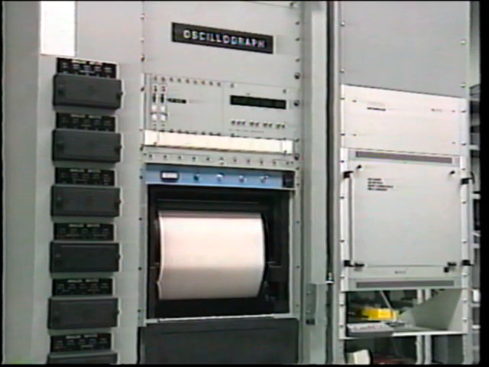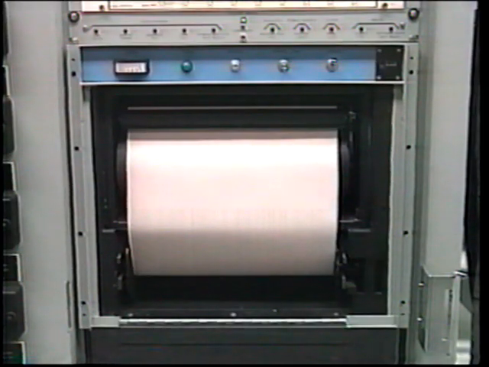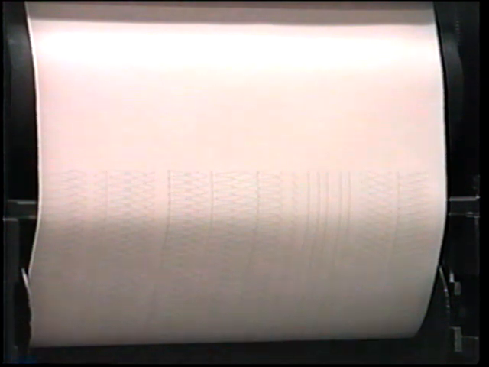There are 2 basic methods for gathering fault data: automatic and manual. Fault data is recorded automatically on oscillograph machines and sequence of events recorders. An oscillograph machine starts automatically when a fault occurs. It records waveforms of selected voltages, currents, and communication signals.